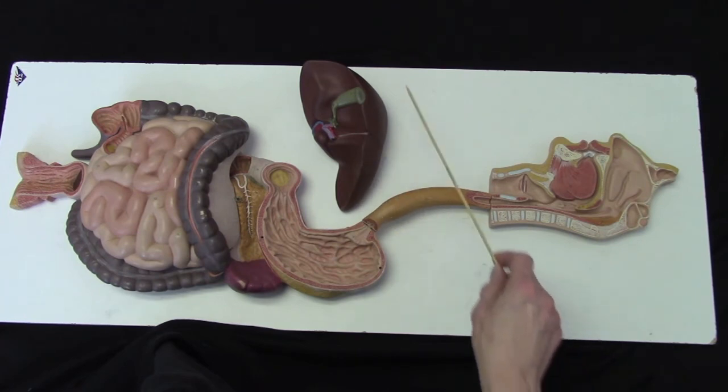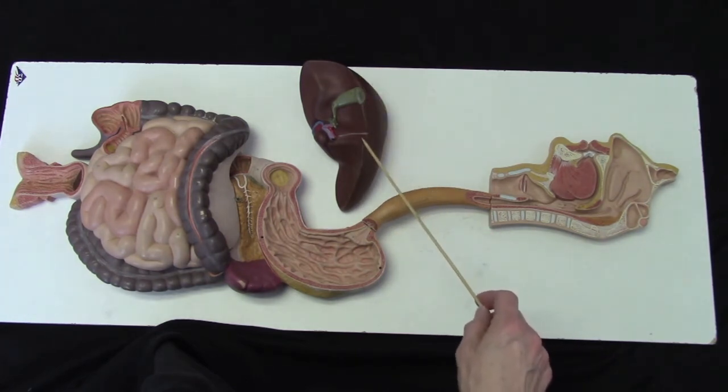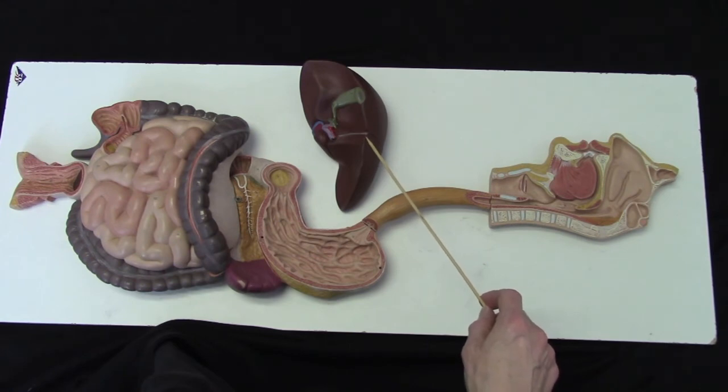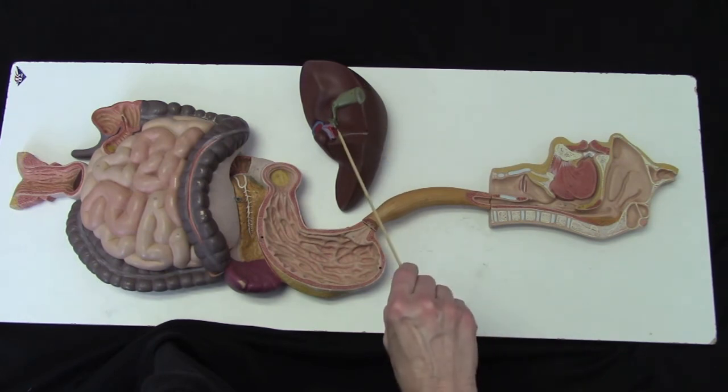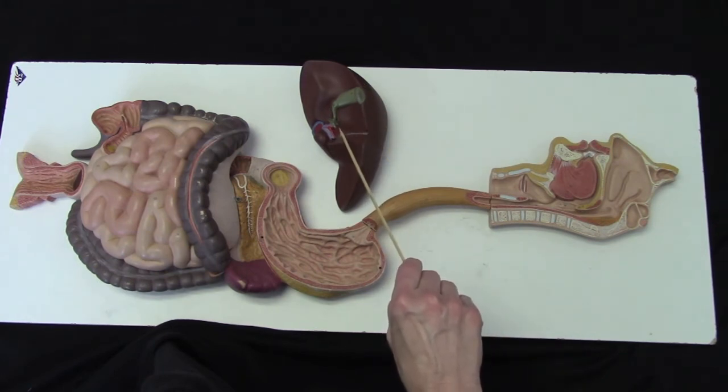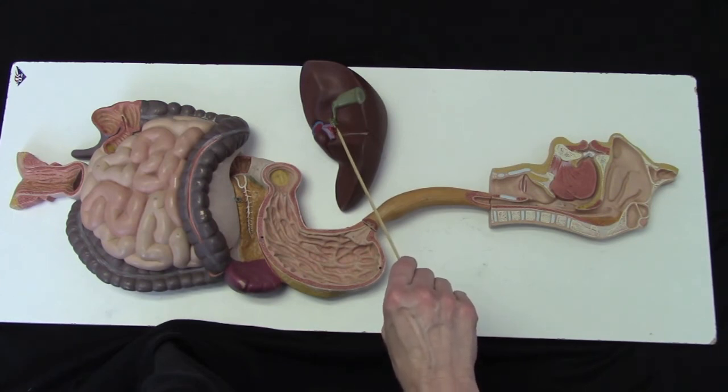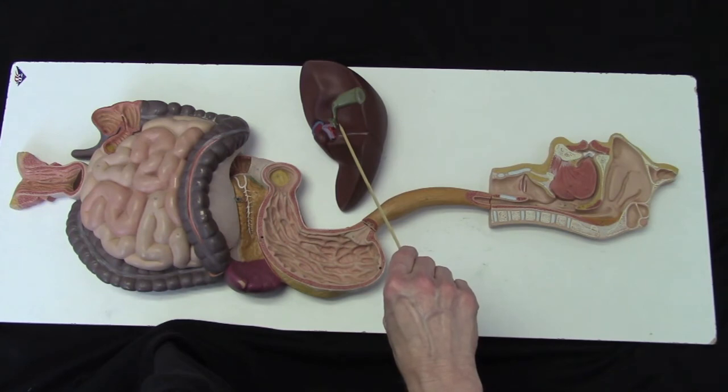Our liver is also an accessory organ. The liver's big function in digestion is that it makes bile. Now, bile is made by the hepatocytes in the liver. It will flow out of the liver through a duct system that we see in green here. There are two ducts that drain the bile from the liver. We have the left hepatic duct, and then we have the right hepatic duct.